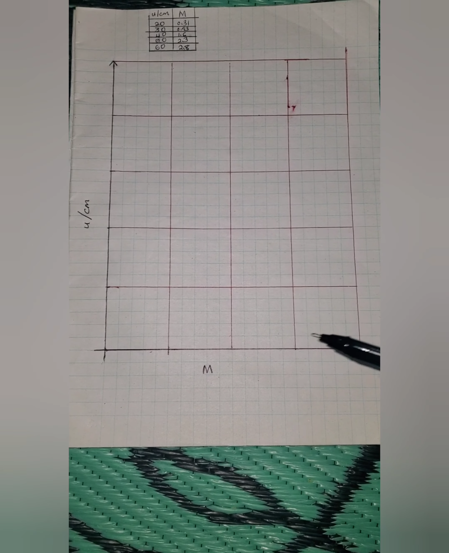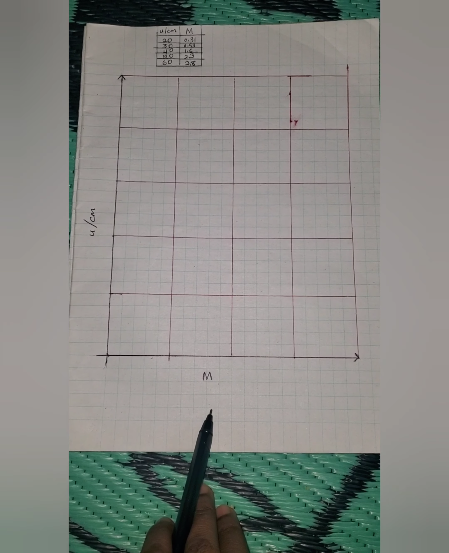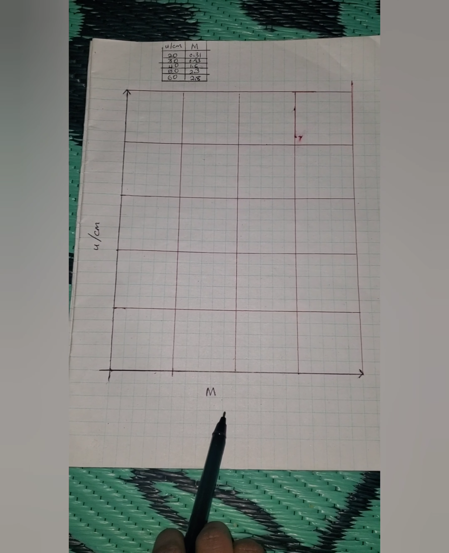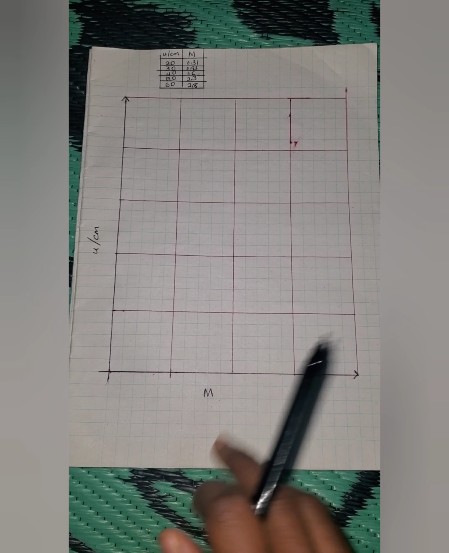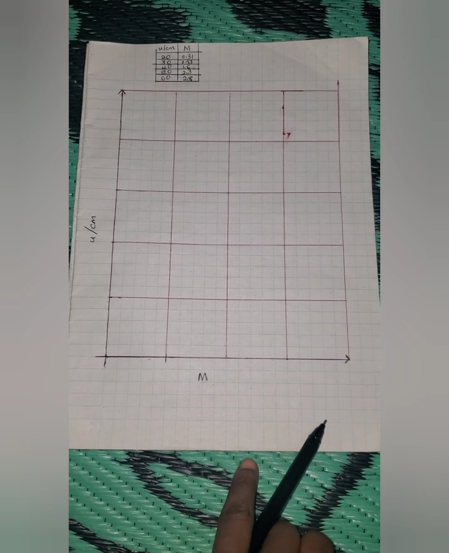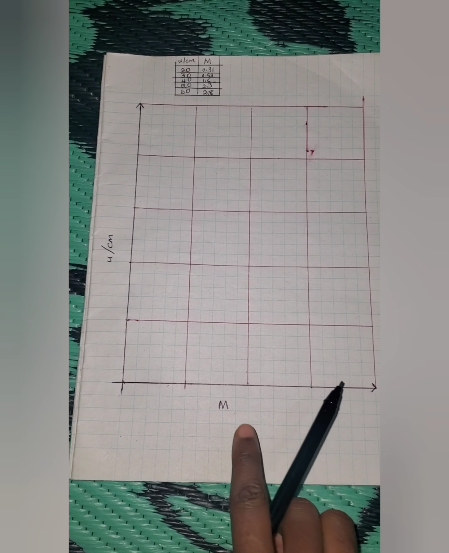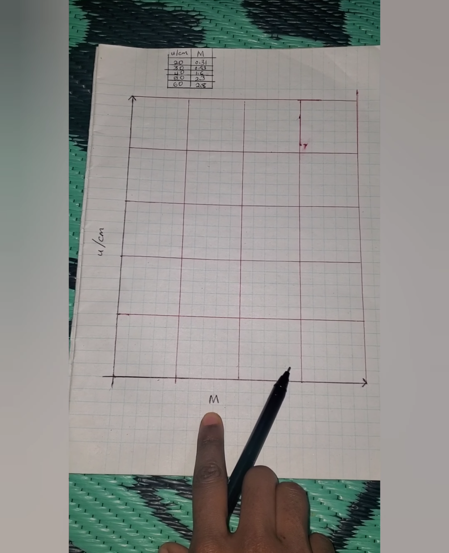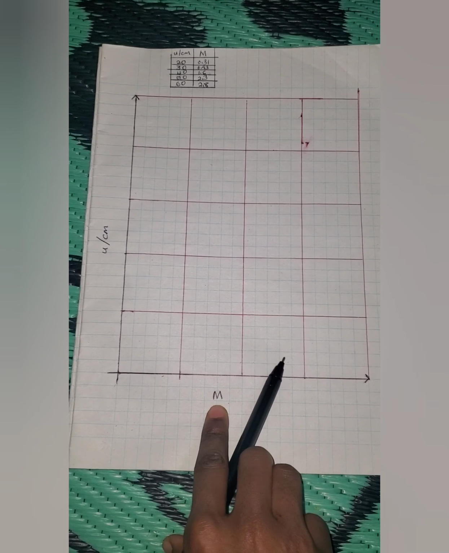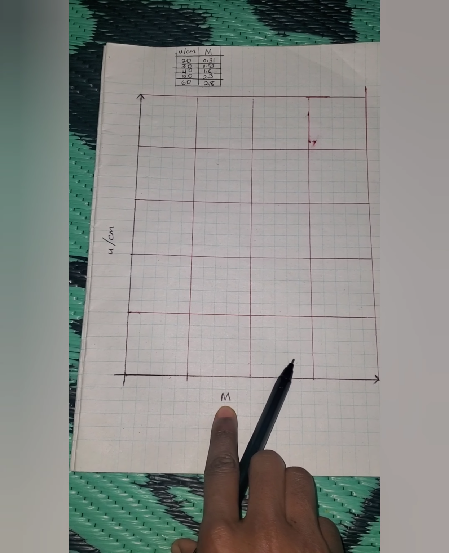And kindly note that m doesn't have any units, because when you calculated m, it was h0 over h1, h0 being in centimeters and h1 also being in centimeters. So the result, which is m, would have no units.